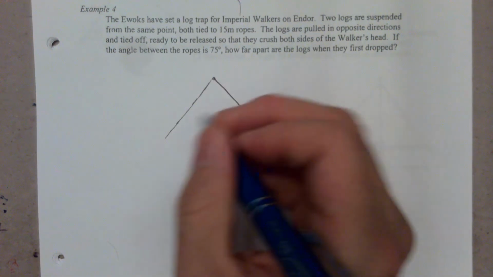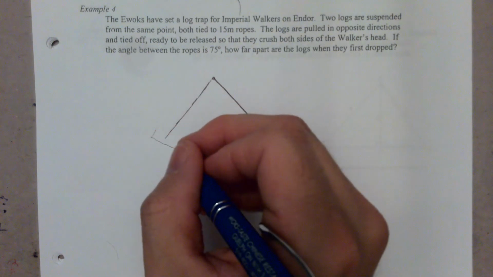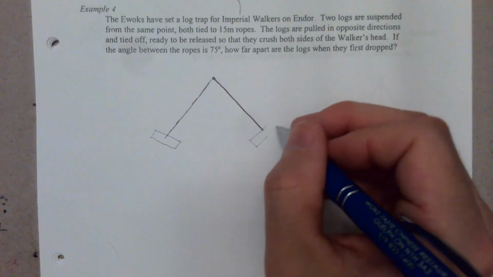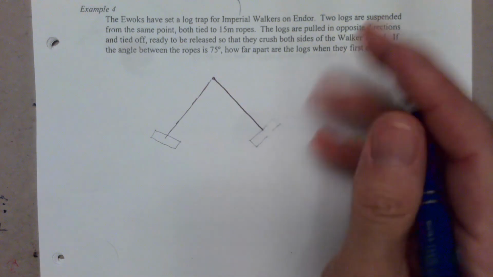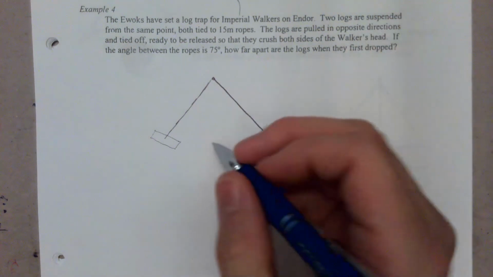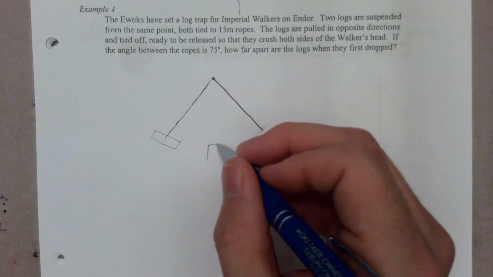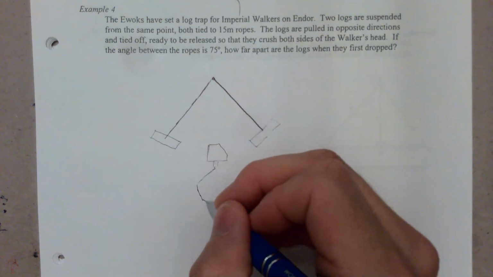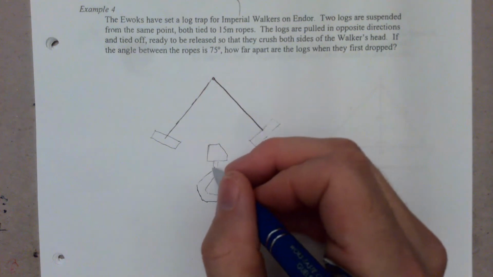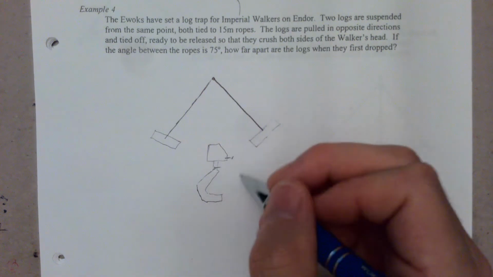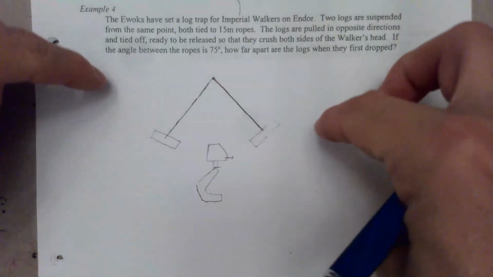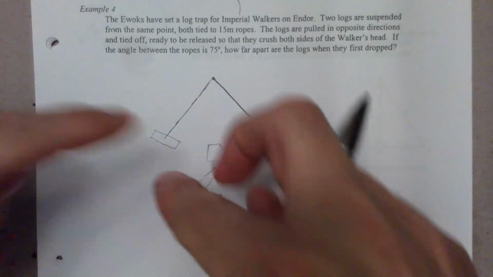This is from Return of the Jedi, episode 6, I guess. Ewoks are like squirrels that can walk. And there's this big robot. I can't draw a walker very well. Yeah, whatever. And the robot walks through, and the Ewoks cut the cords, and the logs go crush and smash it.